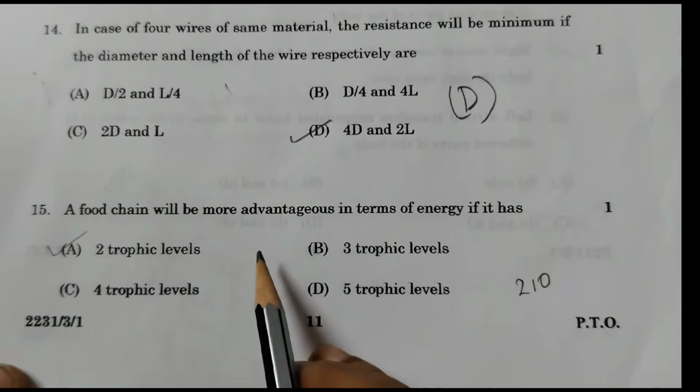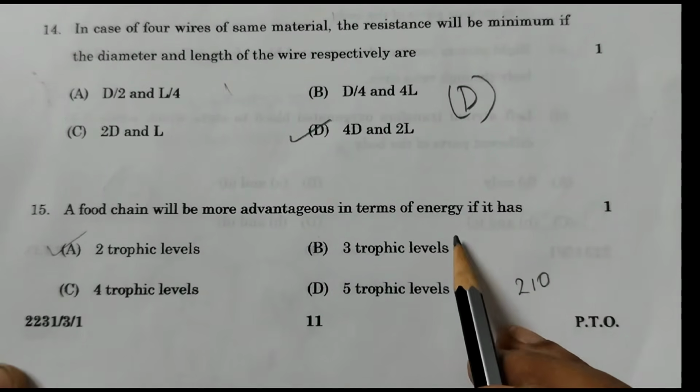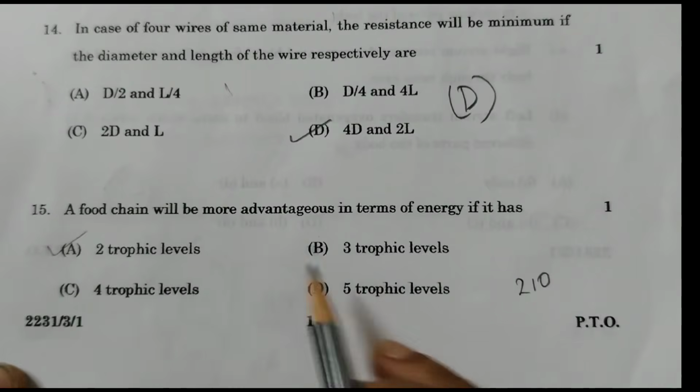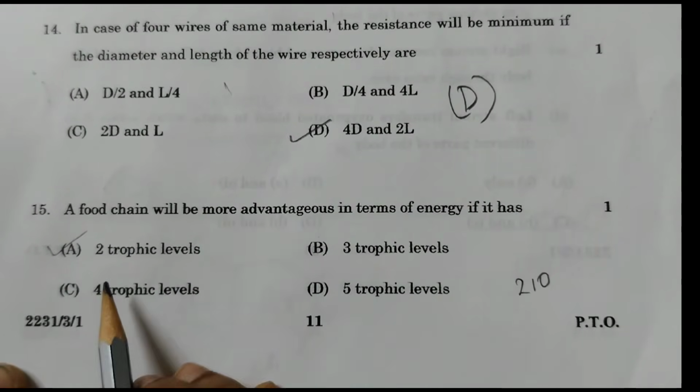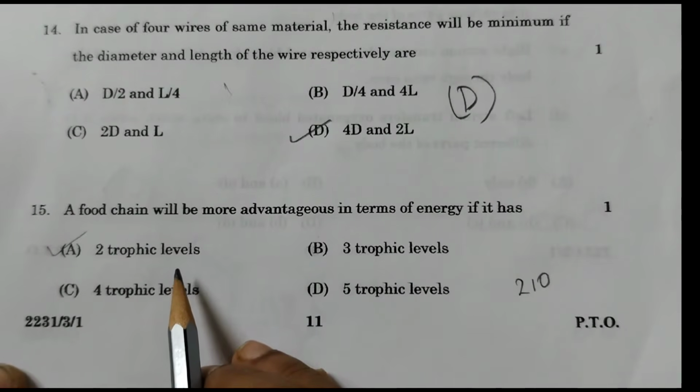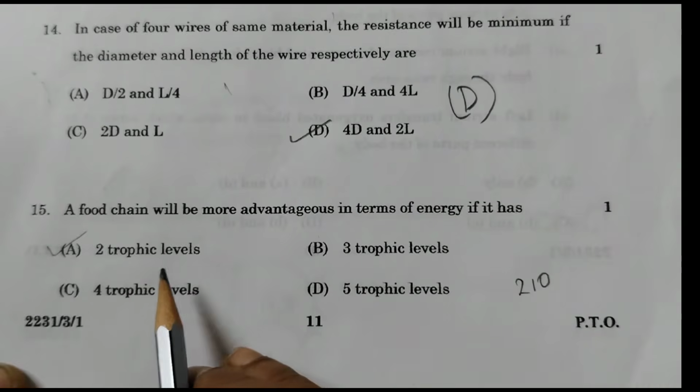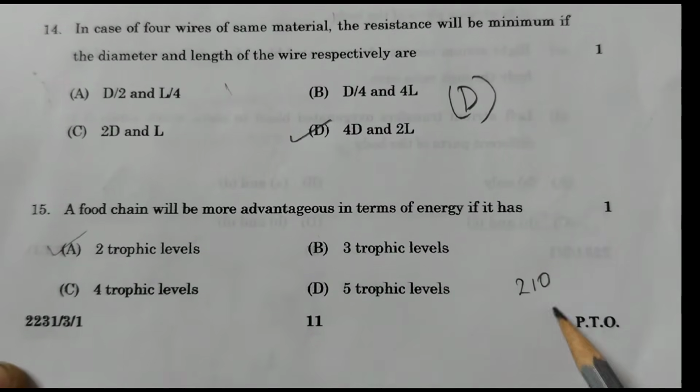A food chain will be more advantageous in terms of energy if it has 2 trophic levels, 3, 4 and 5 trophic levels. The answer is 2 trophic levels. Less the number of trophic levels, higher the energy. Okay, so it's 2 trophic levels. For reference, it's page 210 of NCERT textbook.